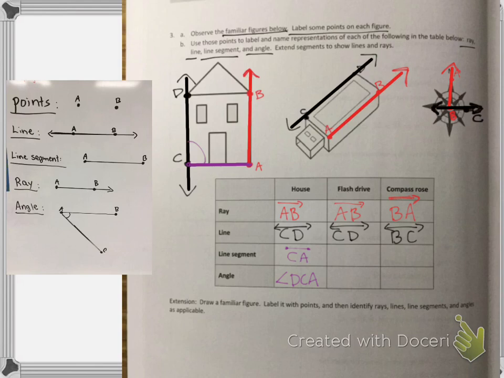It's up to you to look for your line segment. You can make another line if you want. You can do here where you're making it at this point, right? And you can call this D, and you have B. All right, so I'd like for you to finish the line segment and the angles here for our compass rose.